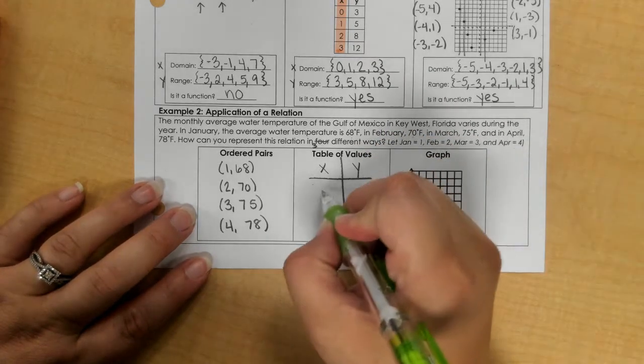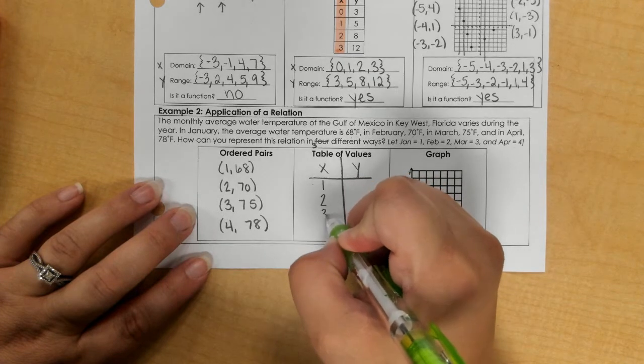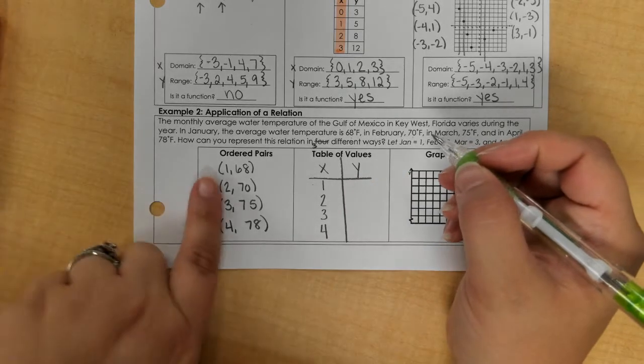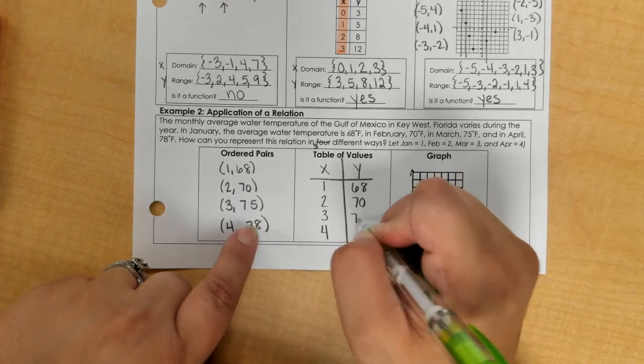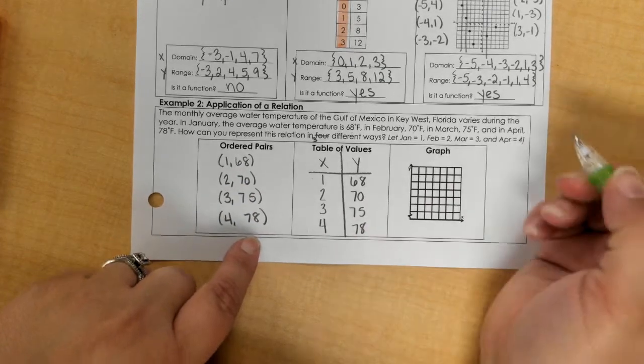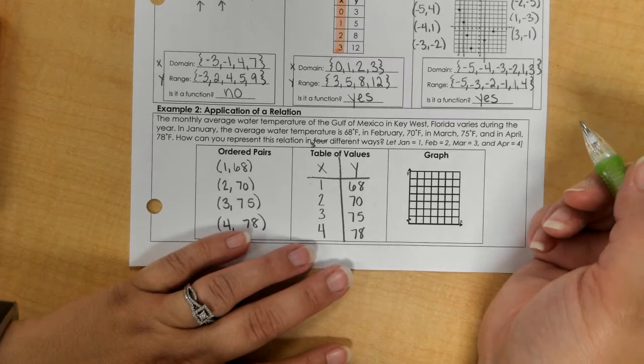Okay. And we know that we have our months, 1, 2, 3, 4, and they go with their dates. So 68 is 1, 70, 75, 78. Can you graph it? Yes.